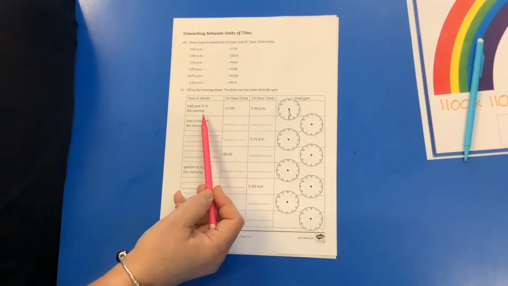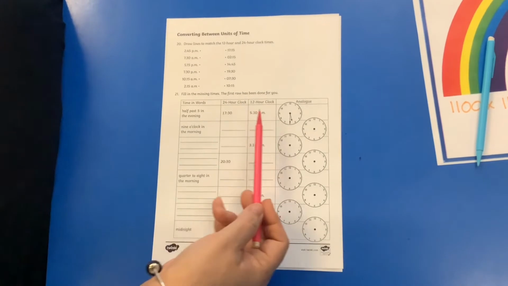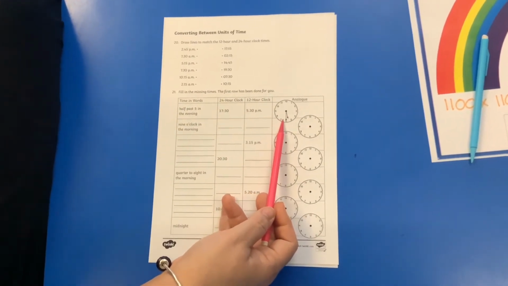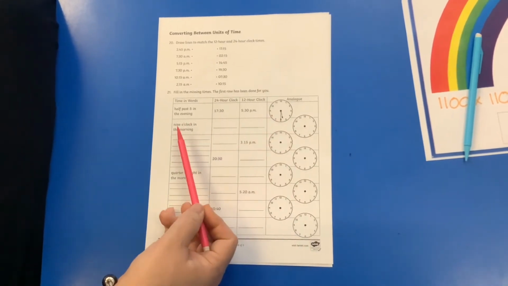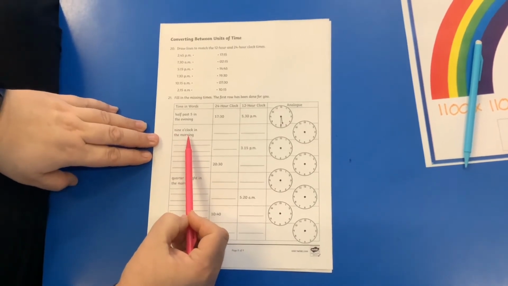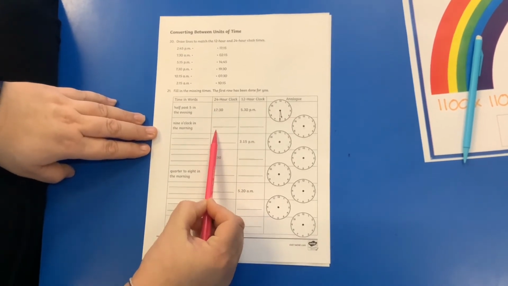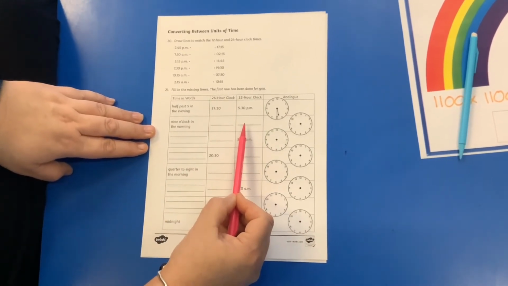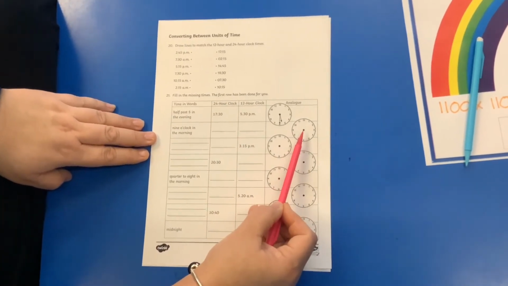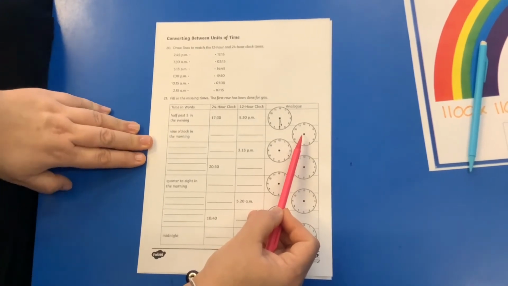And then for the next sheet, you've got to write it in words, the 24-hour clock, the 12-hour clock, and then what it would look like, the hands on an analogue clock. The first one's been done for you. Then this one says 9 o'clock in the morning. So what would that look like on a 24-hour clock? Remember, it's in the morning. What would it look like on a 12-hour clock? It's the morning, so it's going to be something AM. And then where would you draw the hands on the clock face for 9 o'clock in the morning?